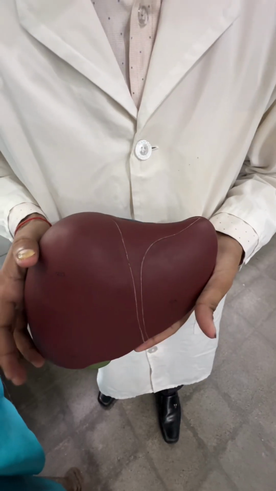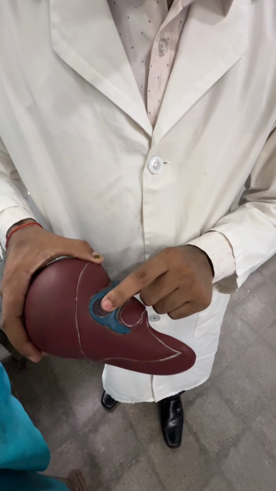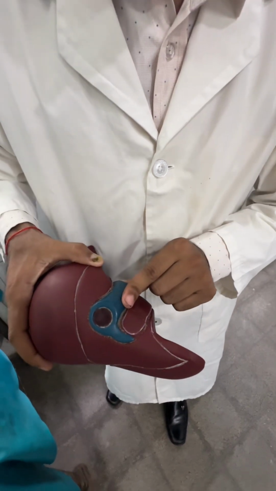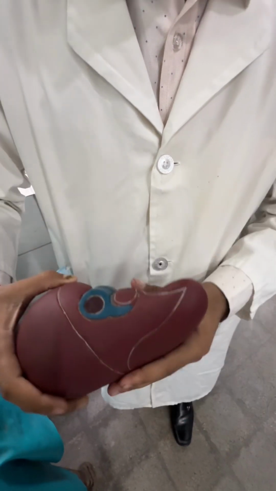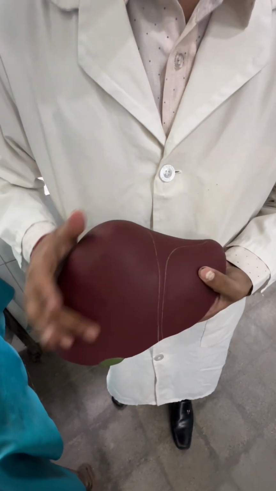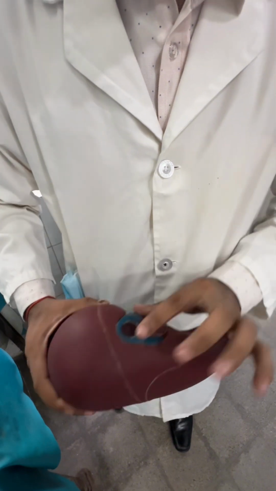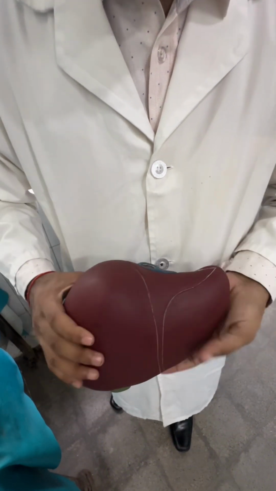While holding it in position, first we have to make sure that the groove for the inferior vena cava lies vertically on the posterior surface, and this wedge-shaped base should lie on the right side. So, while holding it in this position, we are in the right position.